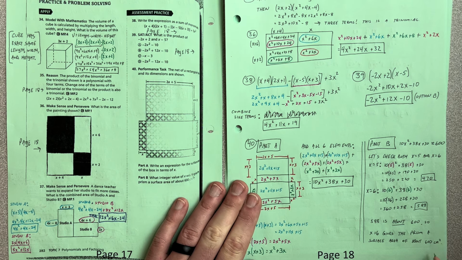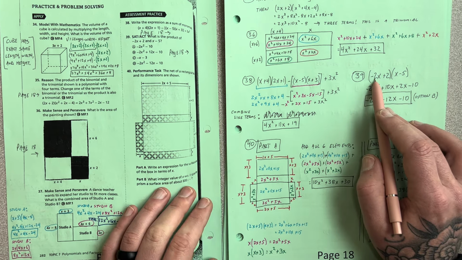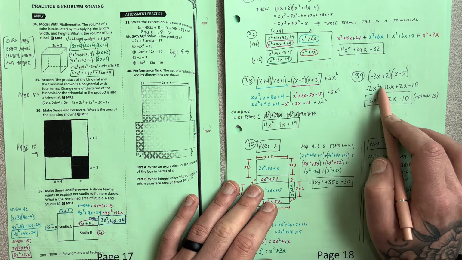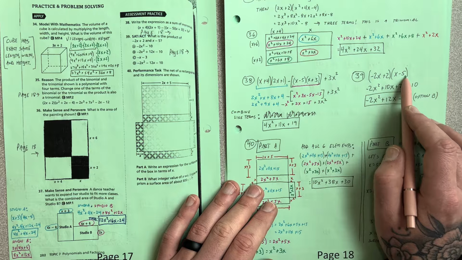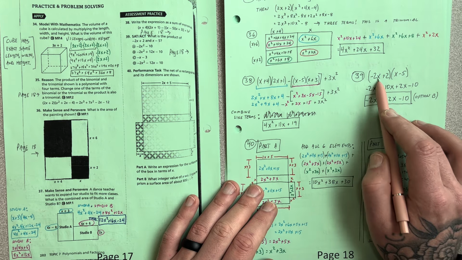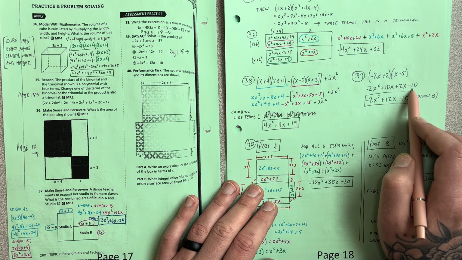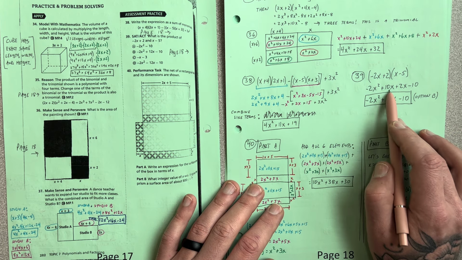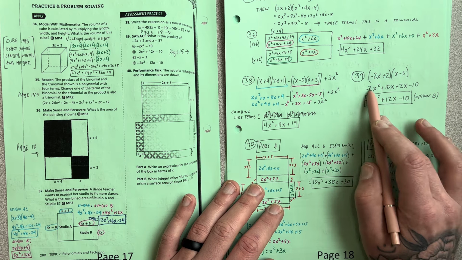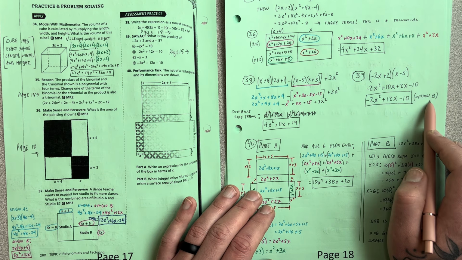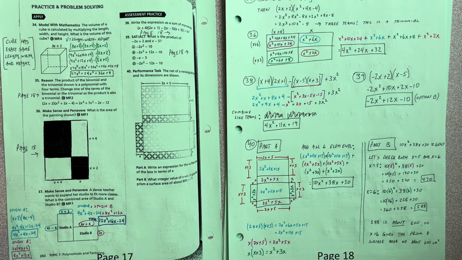of common mistake. So when we multiply this out, negative 2x times x is negative 2x squared, negative 2x times negative 5, negative times negative is a positive, and then we got 10 x's. 2 times x is 2x, 2 times negative 5 is negative 10. Combining like terms, 10 plus 2 is 12, bring the others down. This is option B. Last one here, thanks for hanging on, number 40.